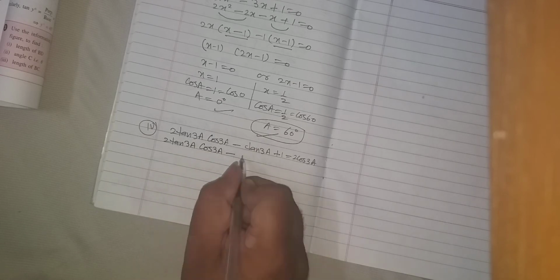Again, last part, question number 11, fourth part: 2 tan 3A cos 3A − tan 3A + 1 = 2 cos 3A. So the first step is 2 tan 3A cos 3A − tan 3A + 1. This 2 cos 3A will come to the left hand side, − 2 cos 3A = 0. First term, second term, third term and fourth term.